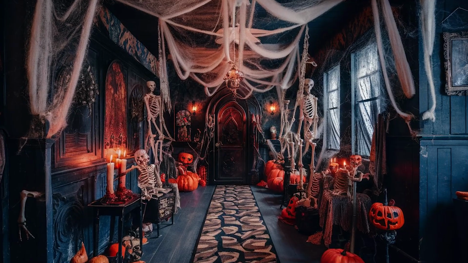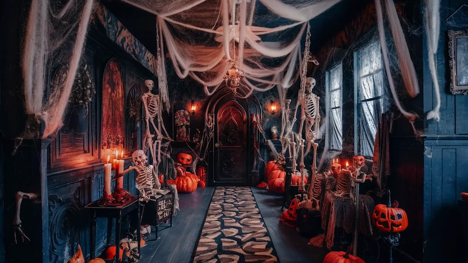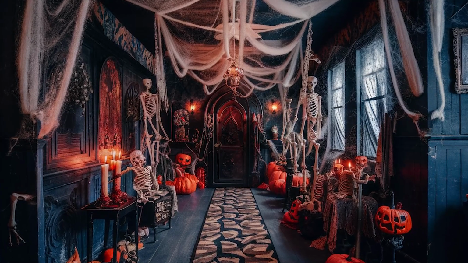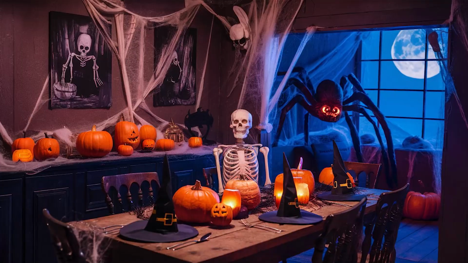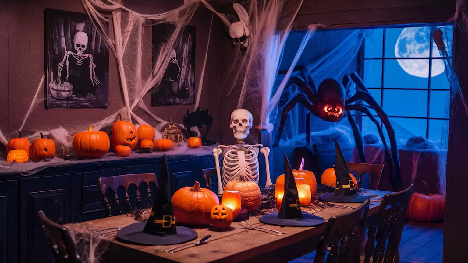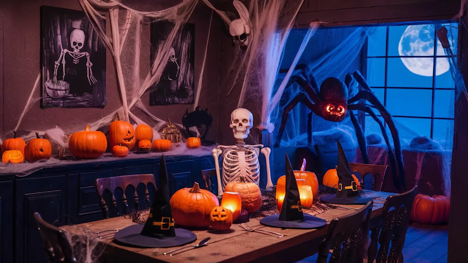With a little creativity and imagination, you can transform your home into a haunted house that will be the talk of the neighborhood. Remember to have fun and get creative with your Halloween decorations.